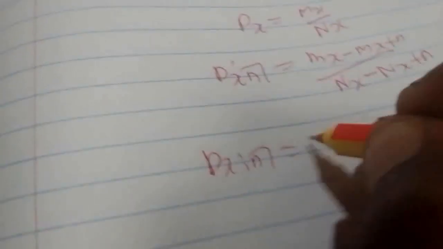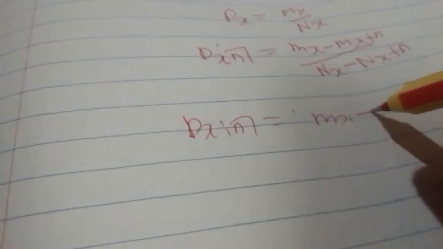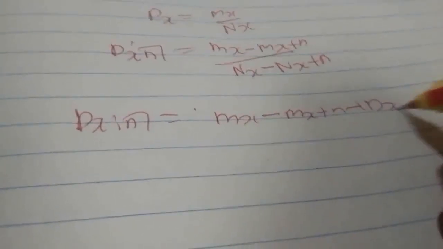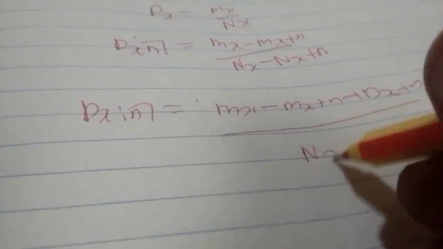So for the endowment, this one is equal to, let's see, yeah, is equal to mx minus mx plus n plus dx plus n divided by nx minus nx plus n.